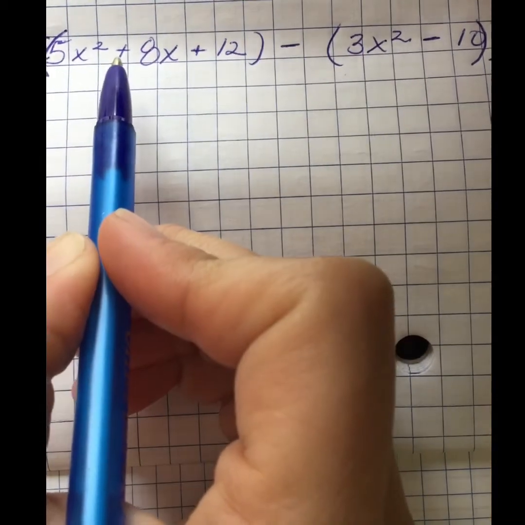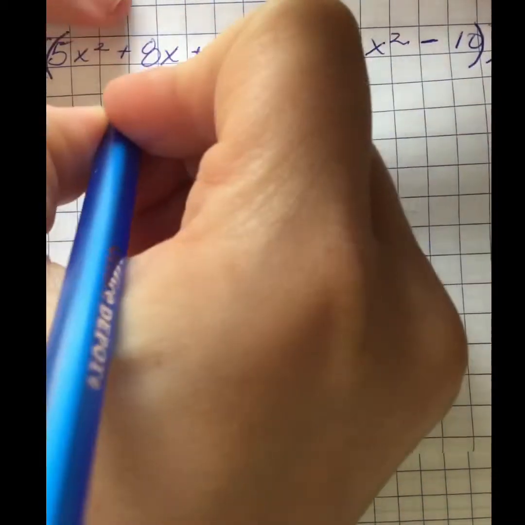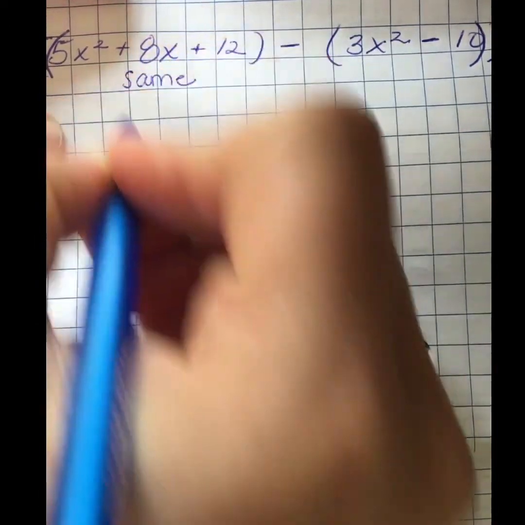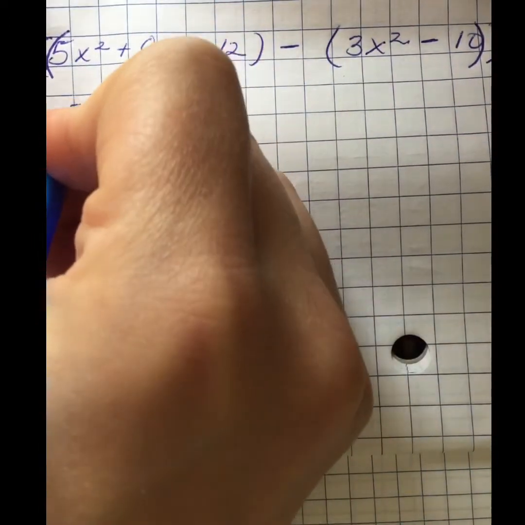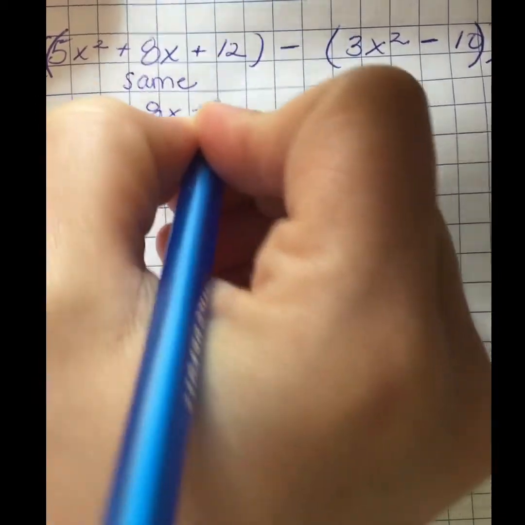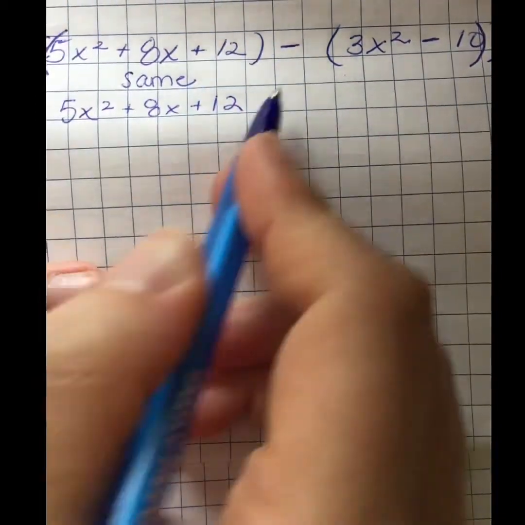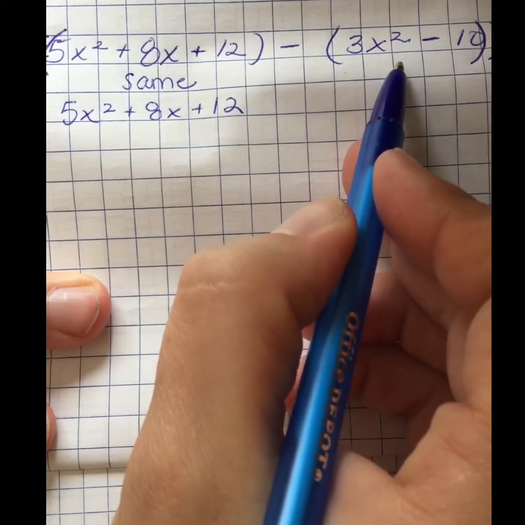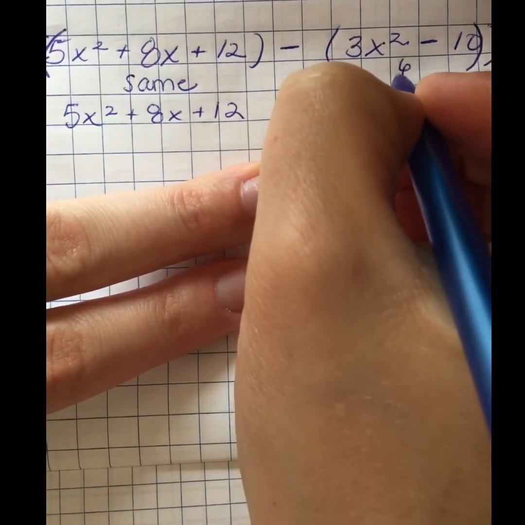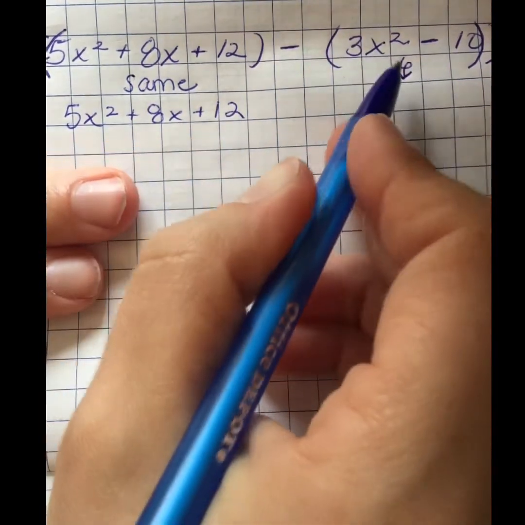Now the first set stays the same. So I'm actually going to write us a little reminder that it stays the same. So we're just going to write 5x squared plus 8x plus 12. But the second one, it switches, which maybe you want to just draw a little arrow. Why does it switch?